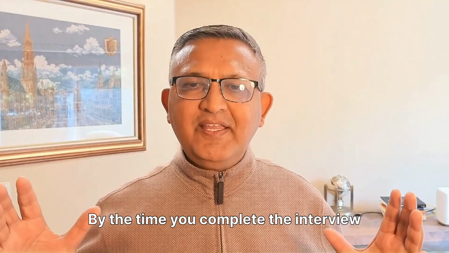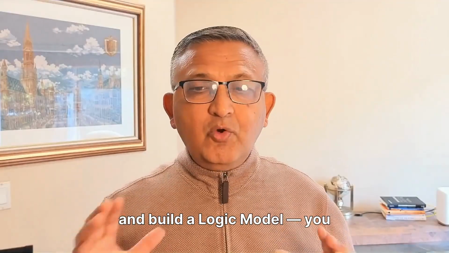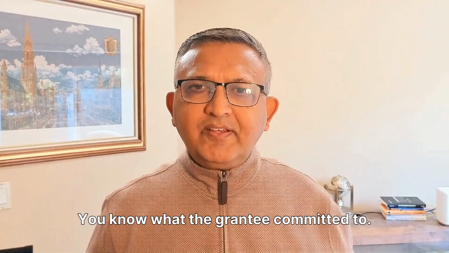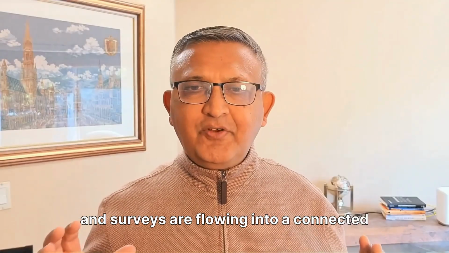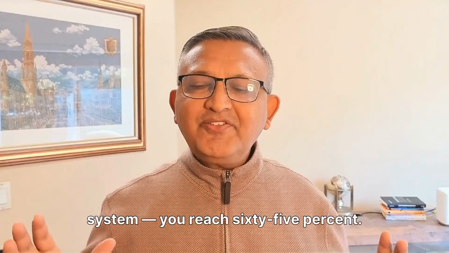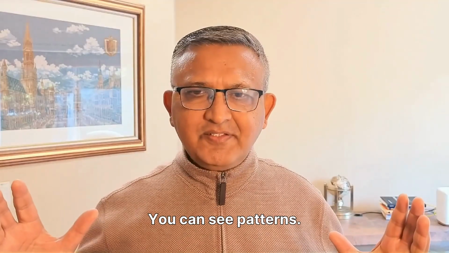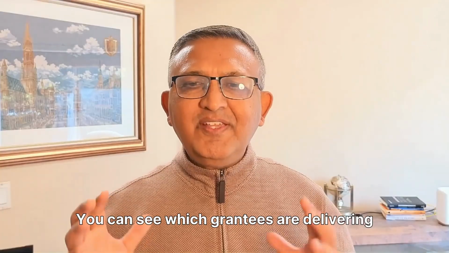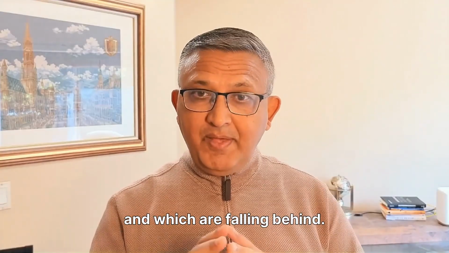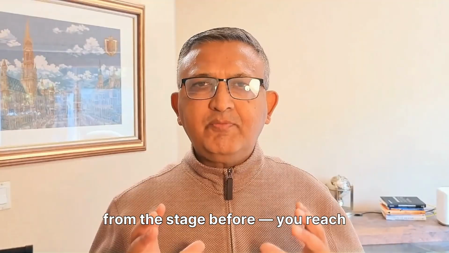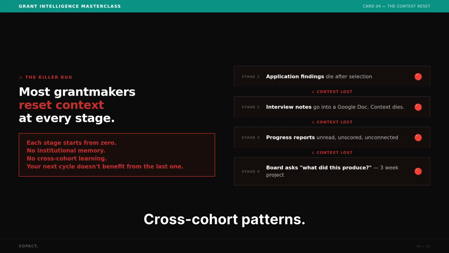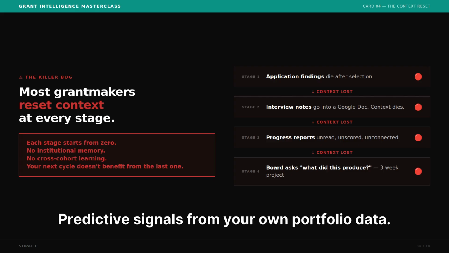By the time you complete the interview and build a logic model, you are at about 30%. You know what the grantee committed to. You have a shared vocabulary. During the grant period, if check-ins and surveys are flowing into a connected system, you reach 65%. You can see patterns. You can spot risk. You can see which grantees are delivering and which are falling behind. But here is where it gets powerful. By the time renewal comes around, if every stage has inherited the context from the stage before, you reach 95%. Full longitudinal evidence. Cross-cohort patterns. Predictive signals from your own portfolio data.